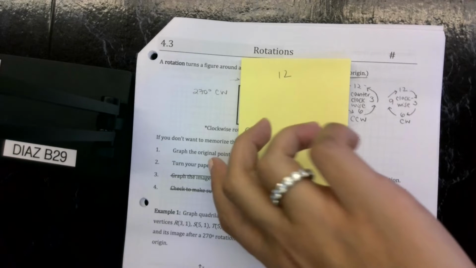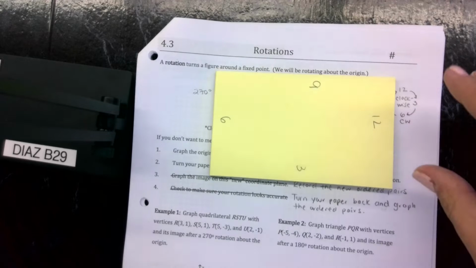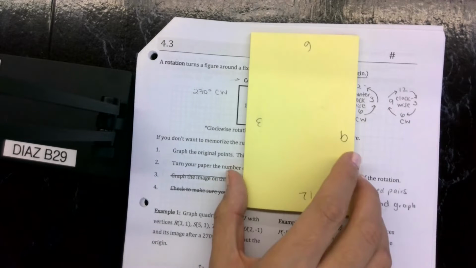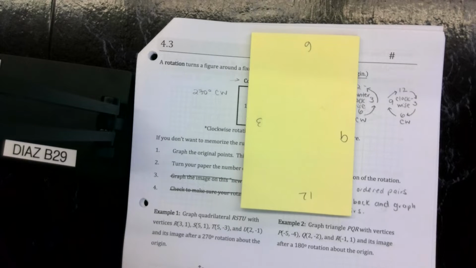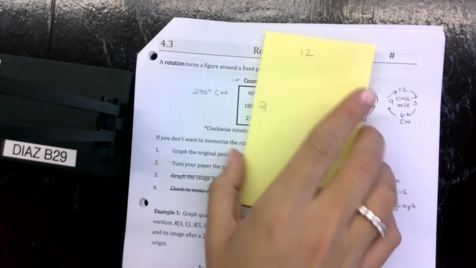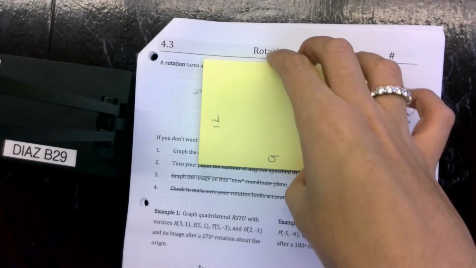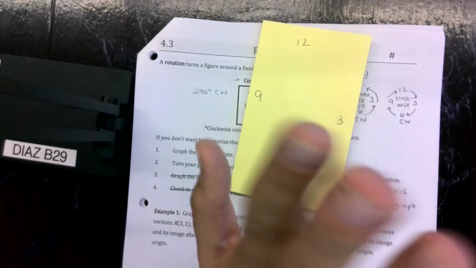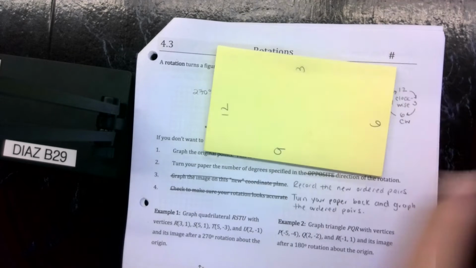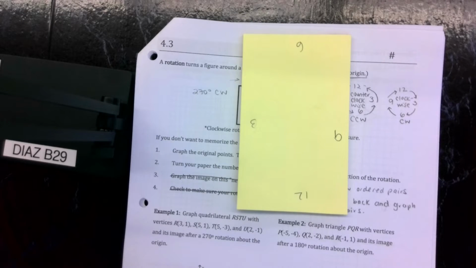180 degrees, it doesn't matter the direction. 180 turns it upside down. 90, 180, that was going clockwise. Or 90, 180, that was going counterclockwise.